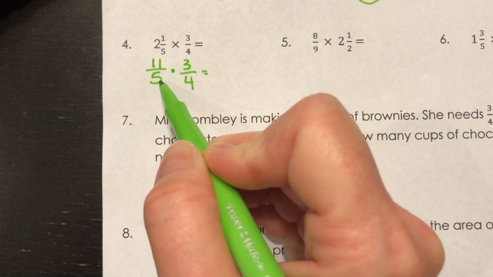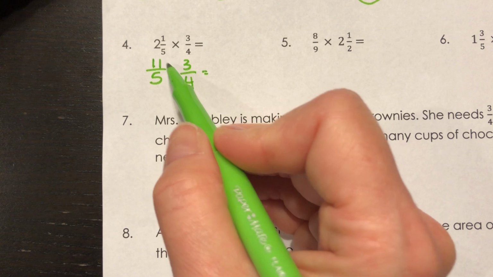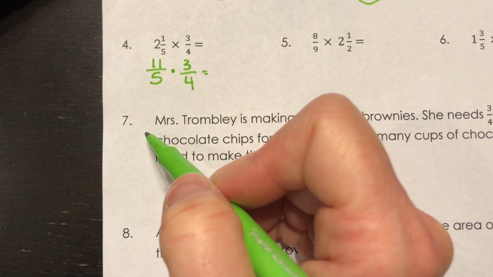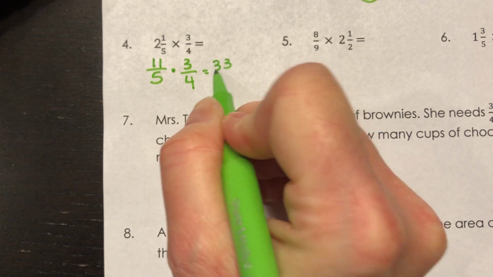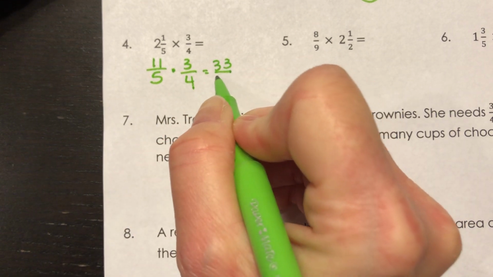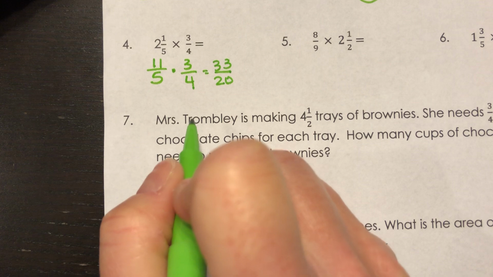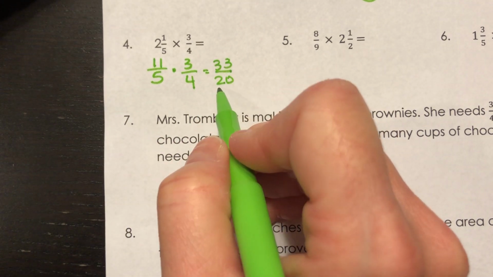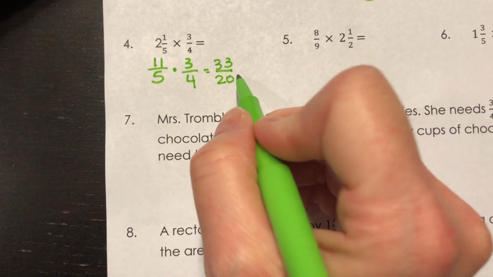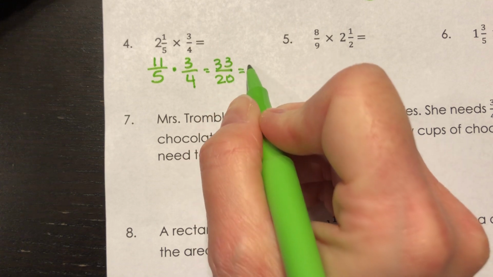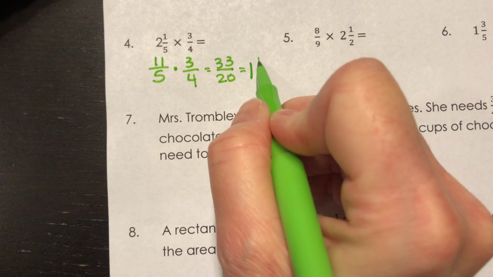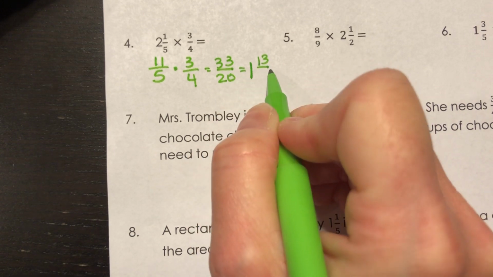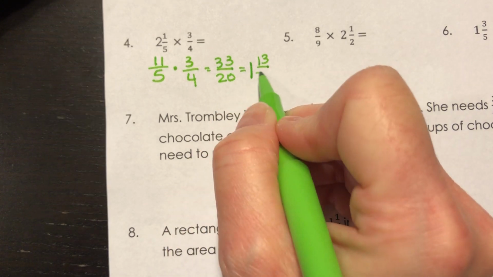3 and 5, there's nothing I can do. 11 and 4, there's nothing I can do. So now I can just multiply it out. 11 times 3 is 33, and 5 times 4 is 20. And now I notice that is improper. I have more on the top than on the bottom. That means this is worth more than 1. 20 goes into 33 1 time, and 20 times 1 is 20. And I know that 20 plus 13 is 33, so that would mean my numerator is 13. And my denominator is 20.